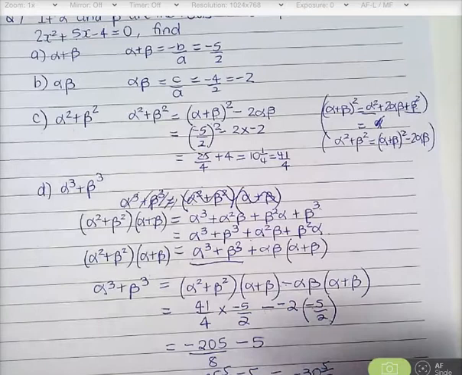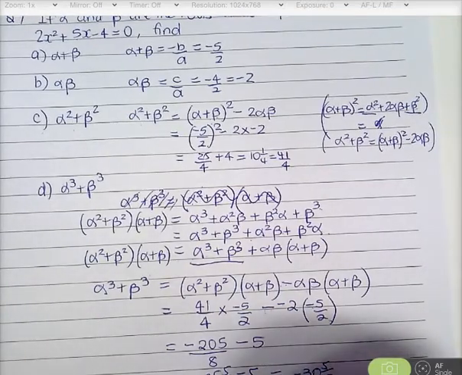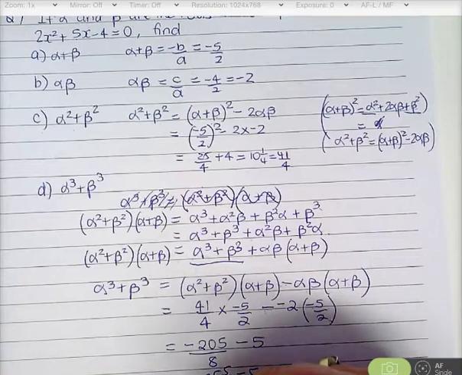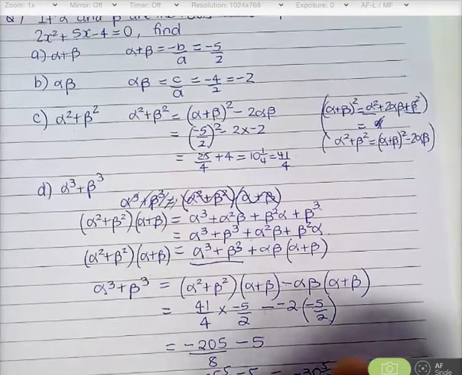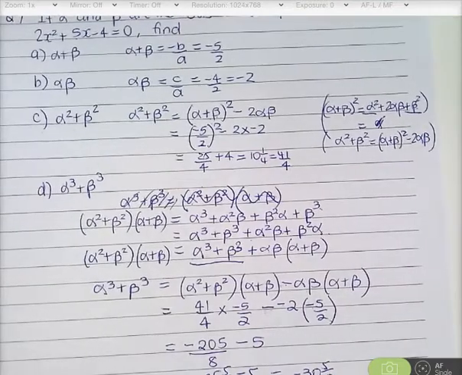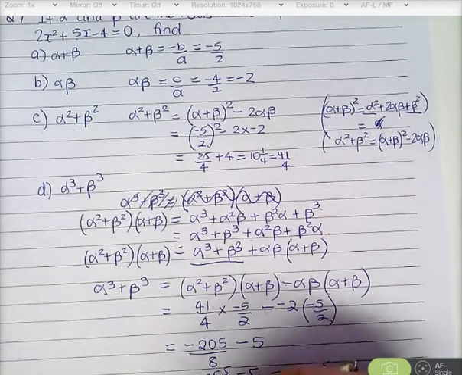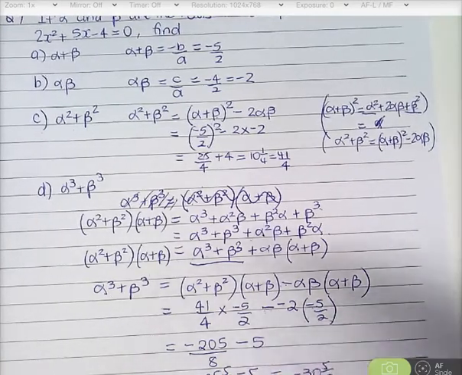Whenever you take the square root of a number, you always end up with a positive number. So that would be the same as the absolute value of alpha minus beta, because the squared and the square root will cancel. So if we can work out what alpha minus beta squared is, and then square root the answer, we'll get the absolute value of alpha minus beta.